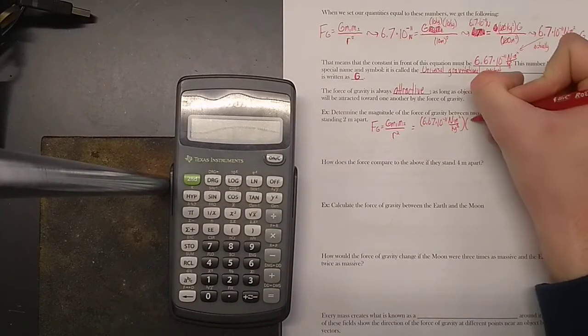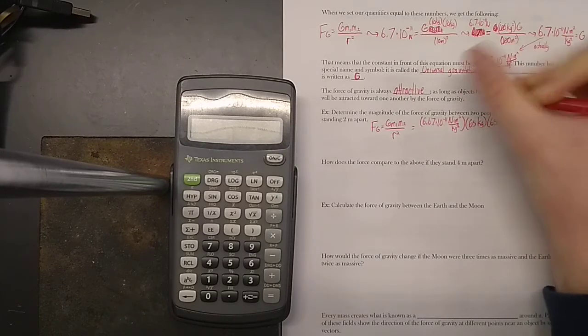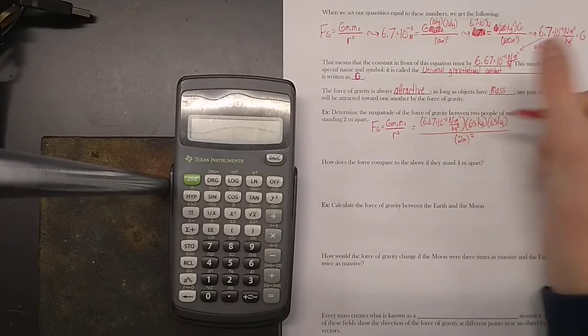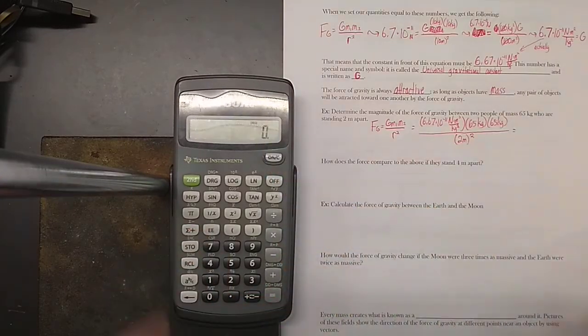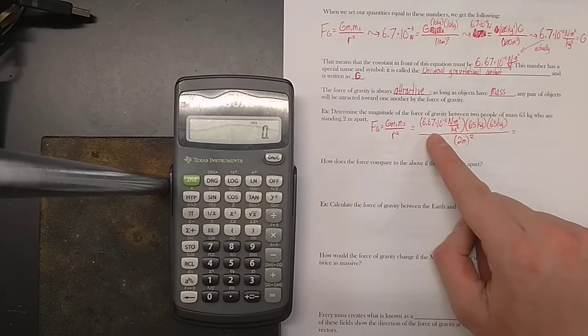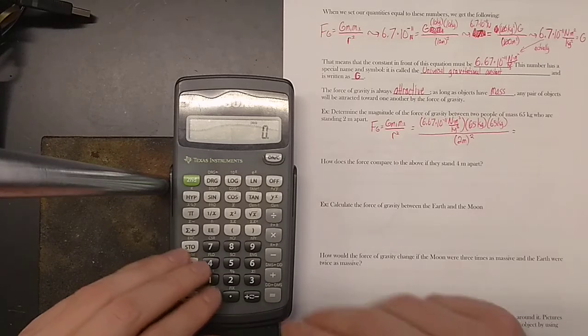Two people that both have masses of 65 kilograms, so 65 kg times 65 kg, and they're standing 2 meters apart. So we do 2 meters, and we square that. Now, you do have to know how to type in scientific notation on your calculator at this point. It's really crucial that you know how to do this for this unit, because you're going to have to type that in scientific notation every time. If you've got a calculator like mine, and actually most calculators have this button or something similar, you can go and look up how to do this if this isn't your exact calculator.